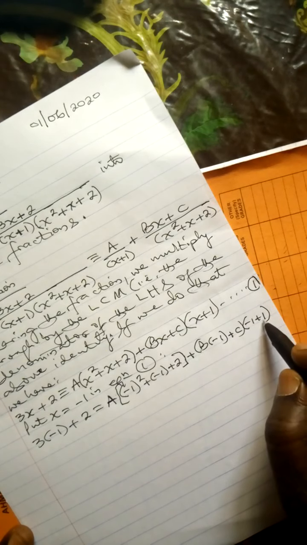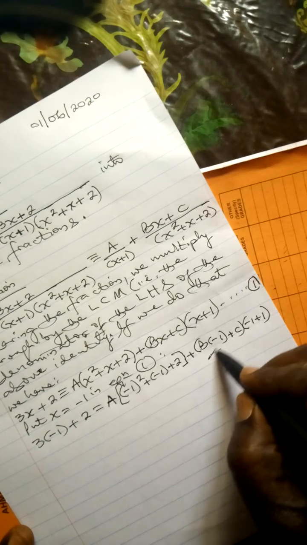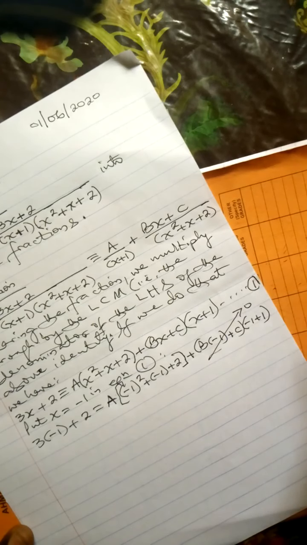Minus 1 plus 1 will be 0, so 0 times everything here will be 0.